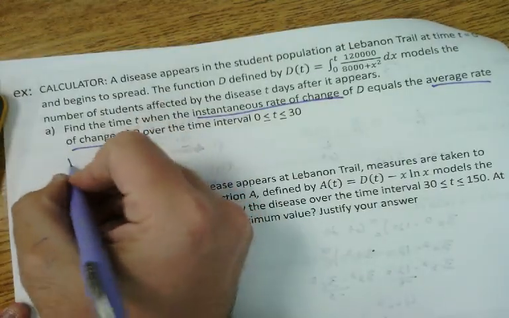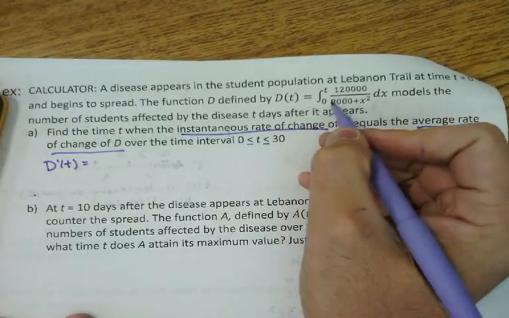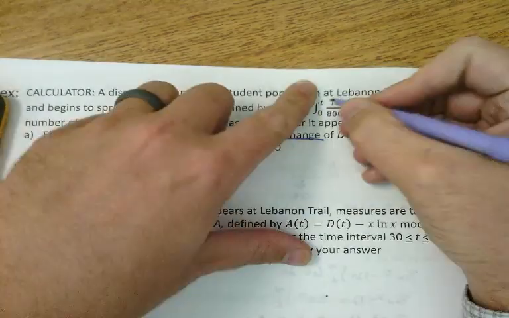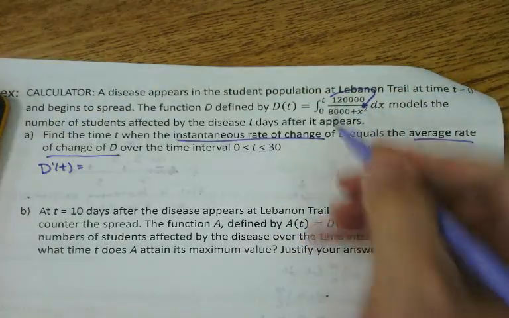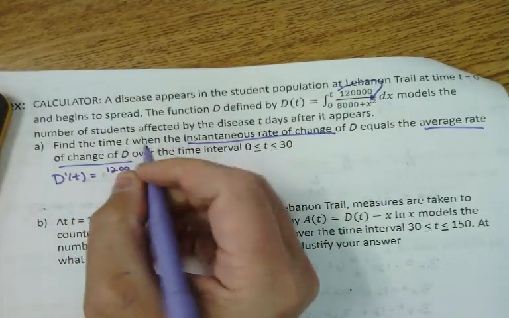That would be the derivative. So what does d prime of t equal? It's right here. So take this t, and we're going to substitute it in for this x, and then the derivative of t is, the derivative of t is 1, by the way.